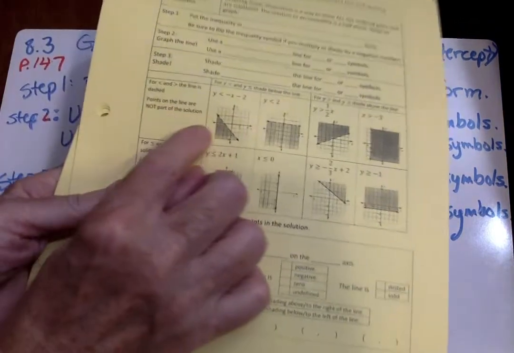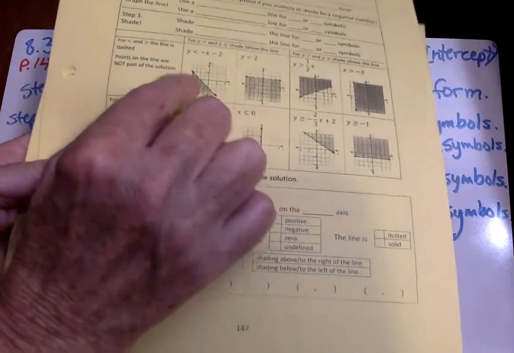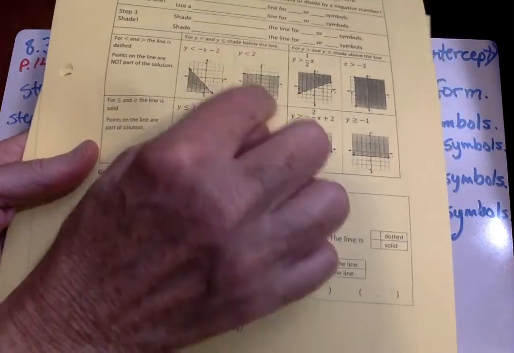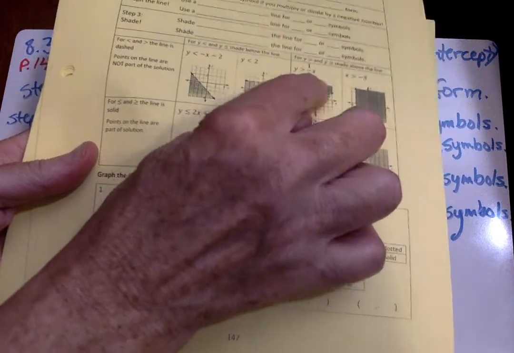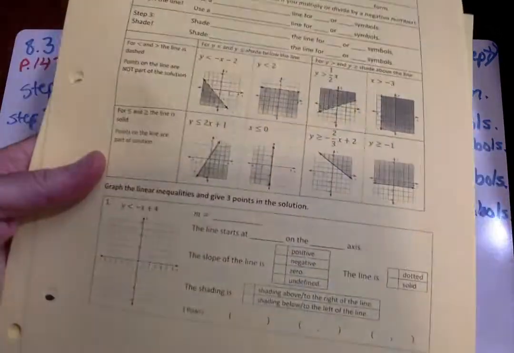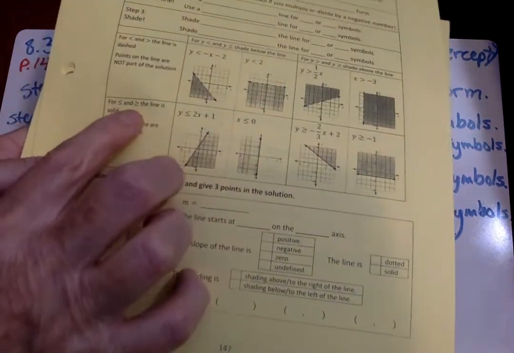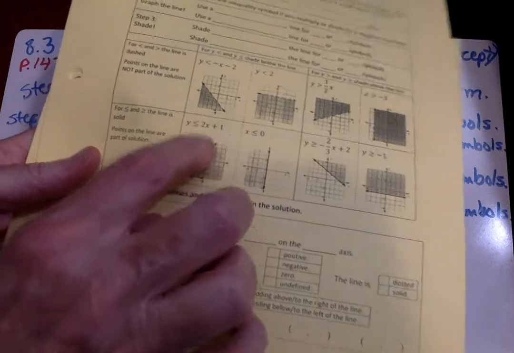So here are the examples for the dashed lines. Less than is below the ladder, less than below the ladder, greater than is above the ladder, greater than is also to the right if it was x greater than -3. Then greater than or equal to are solid lines.